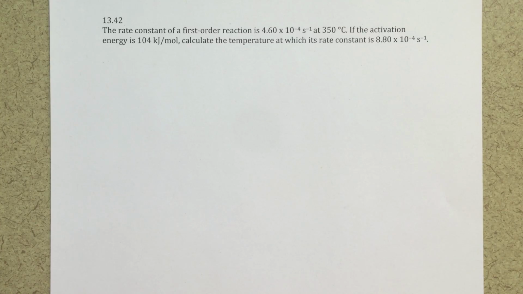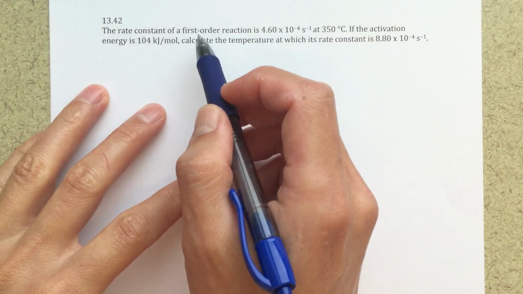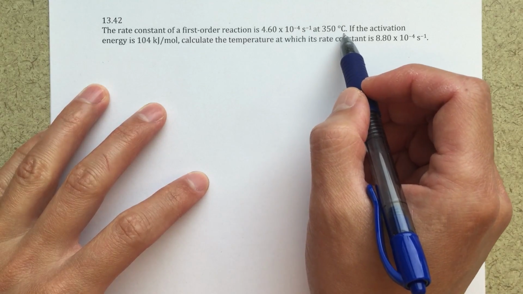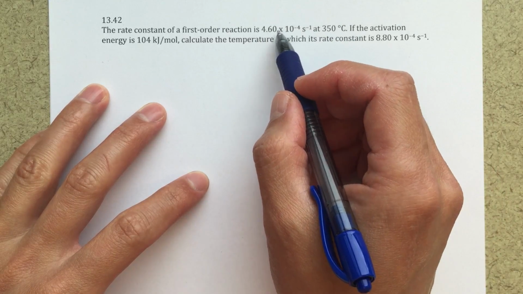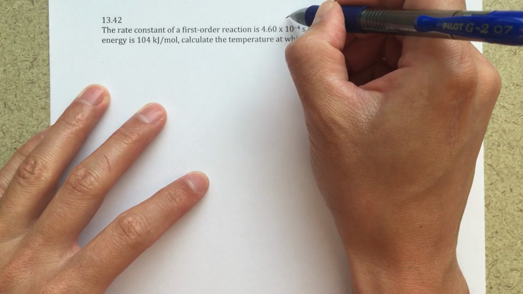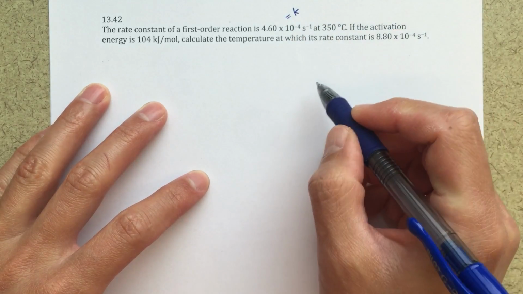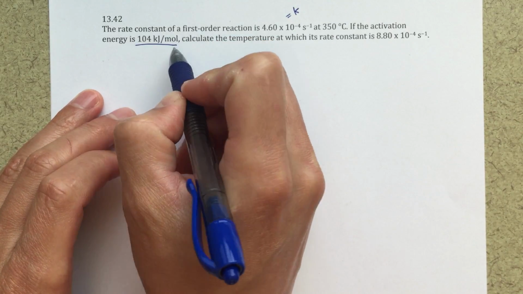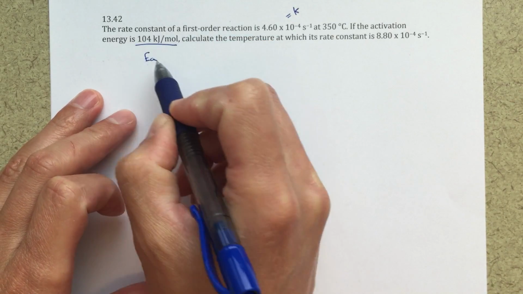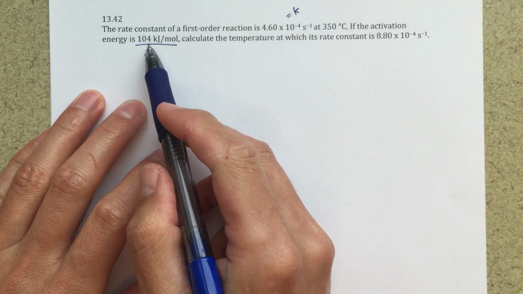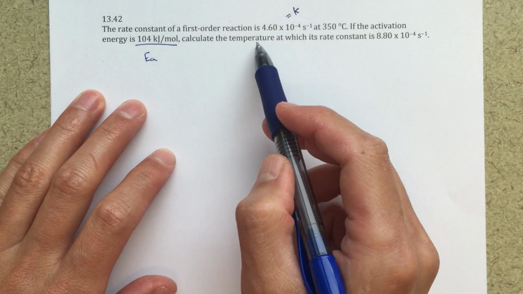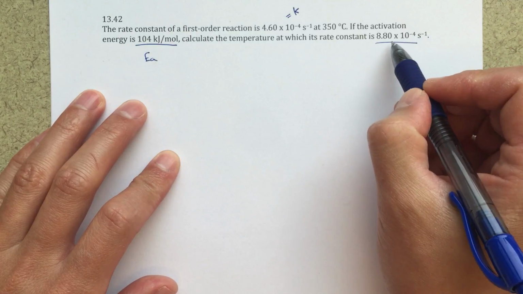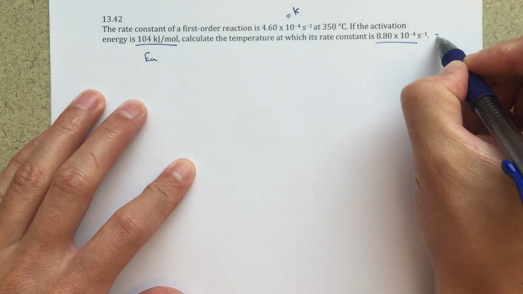So this problem says that the rate constant of a first order reaction is 4.6 times 10 to the minus 4 at 350 degrees Celsius. So we've got a K value, and we've got a temperature. If the activation energy, so that's something we haven't really seen yet, typically that's called an E sub A, is 104 kilojoules per mole, calculate the temperature at which its rate constant is 8.8 times 10 to the minus 4. So we've got another K value here.